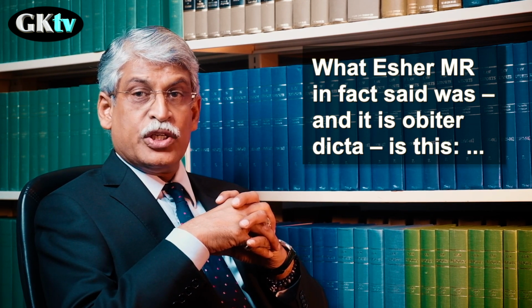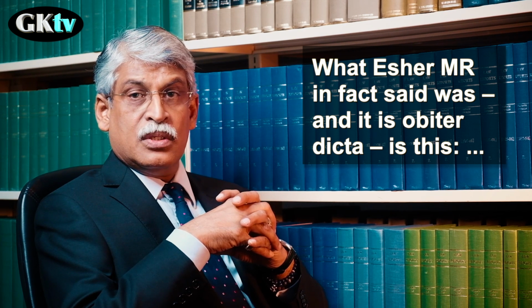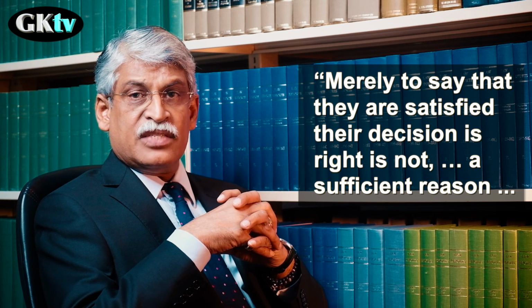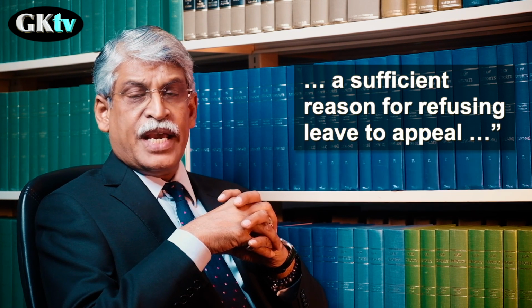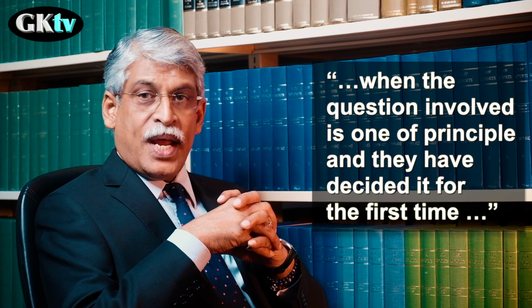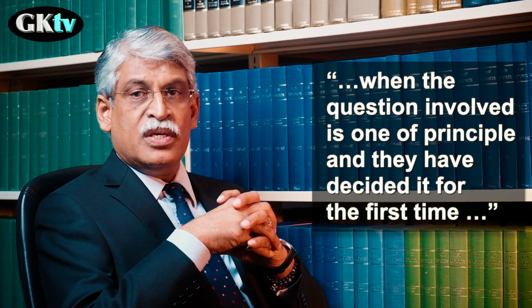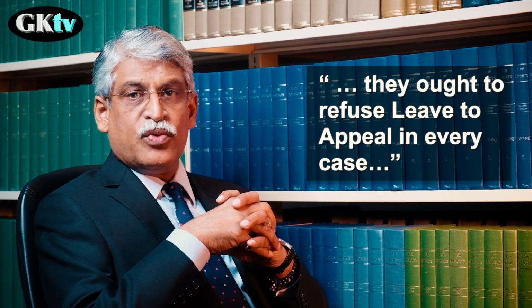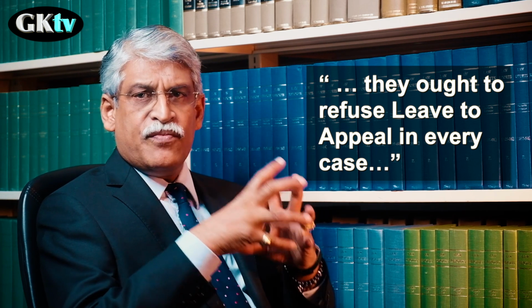What Lord Esher in fact said, and it is obiter dicta, is this: merely to say that they are satisfied their decision is right is not a sufficient reason for refusing leave to appeal. When the question involved is one of principle and they have decided it for the first time, if that was carried to its legitimate conclusion, they ought to refuse leave to appeal in every case.